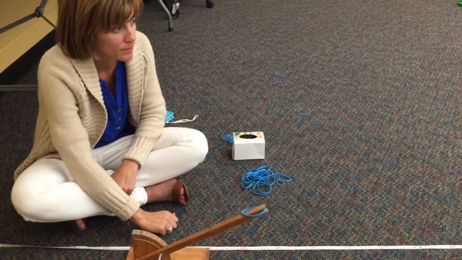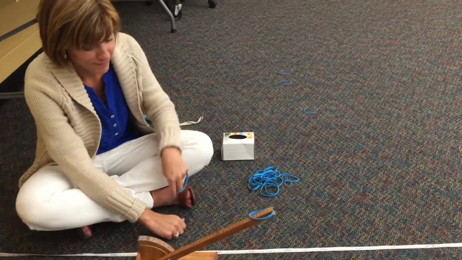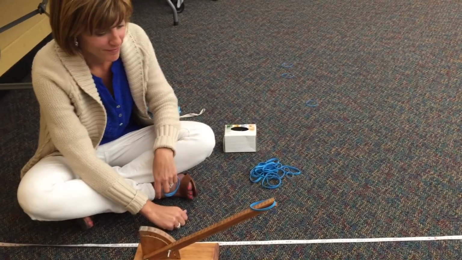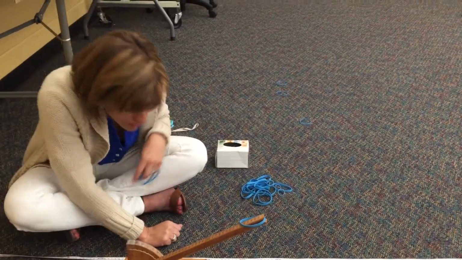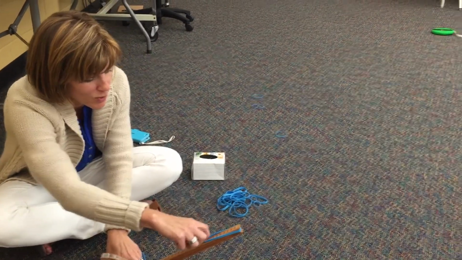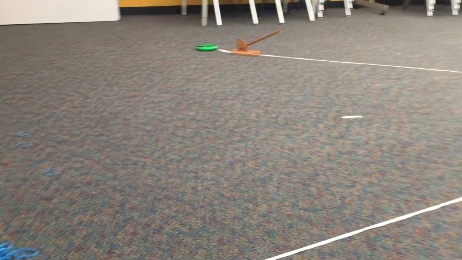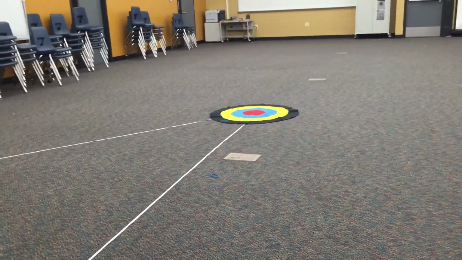Okay, so she's going to look at her data and try to figure out what angle, what size rubber band, what force she wants to use in order to try to go 4.5 meters. So I chose 30 degrees, and I'm going to pull it back to between 12 and 13 and hopefully let it fly. Ooh, I hit the black.